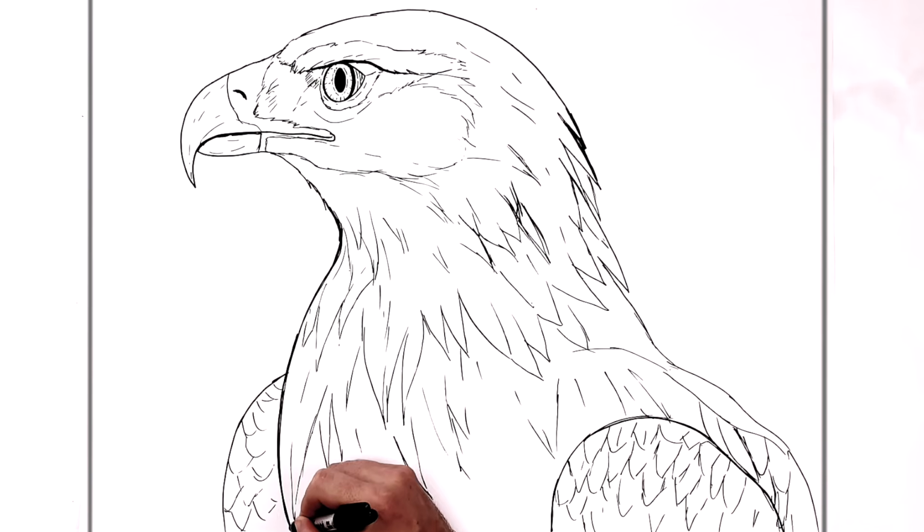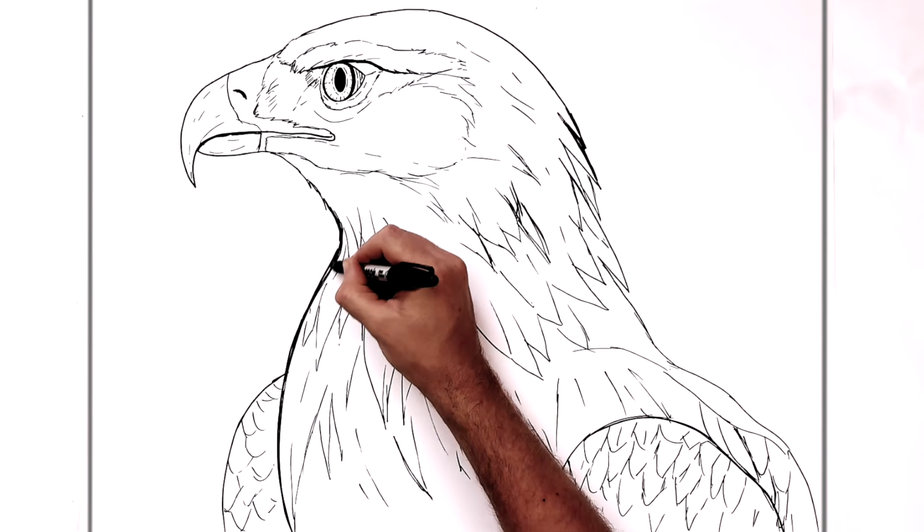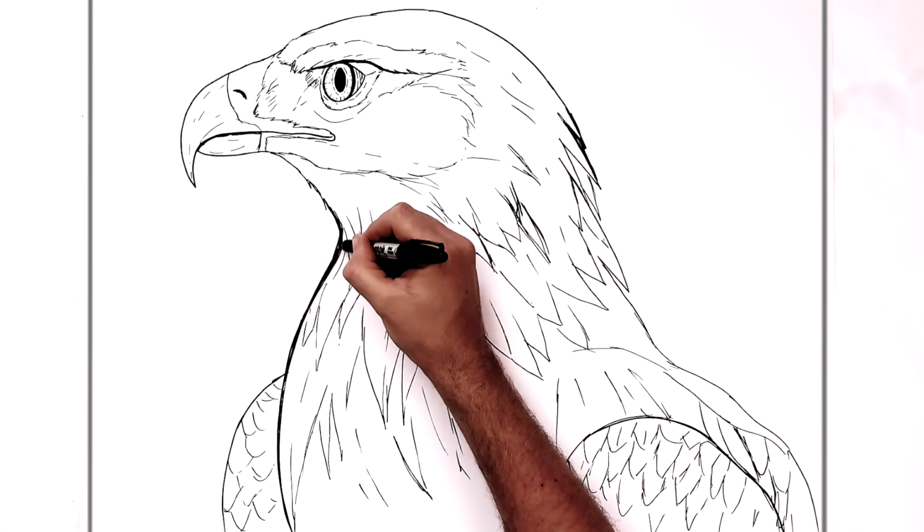So I'm just thickening up some of these edge lines now. It'll make the drawing stand out a little bit more.